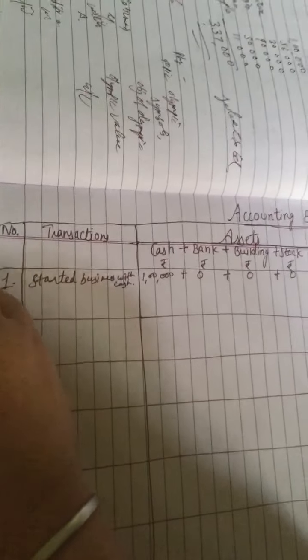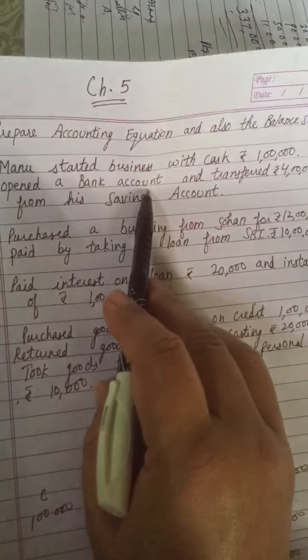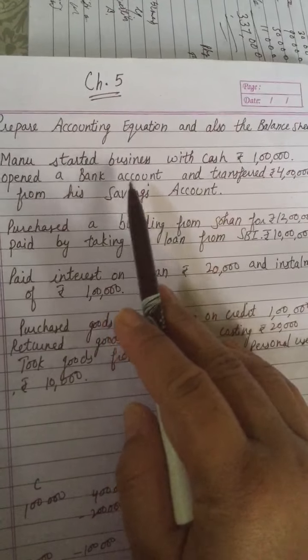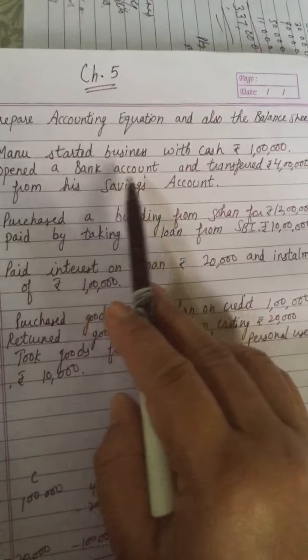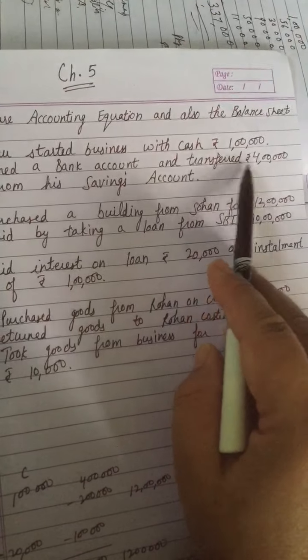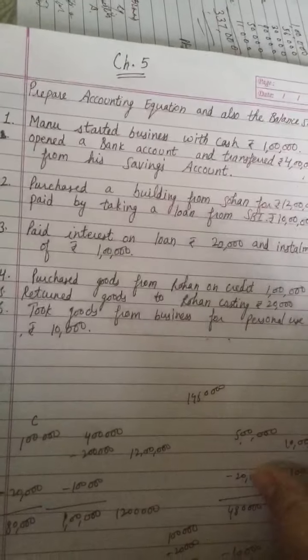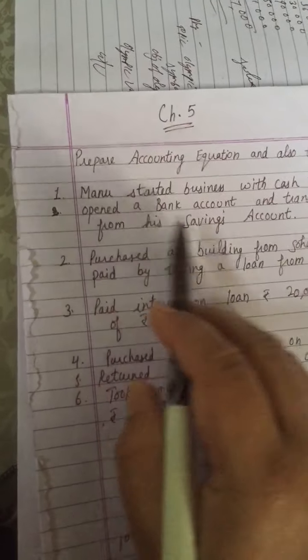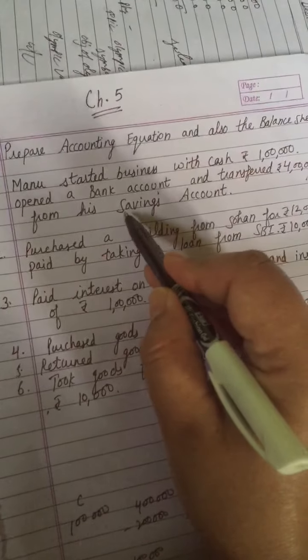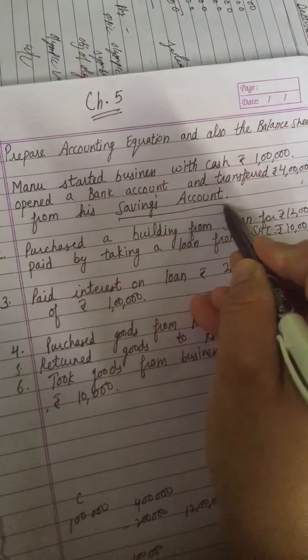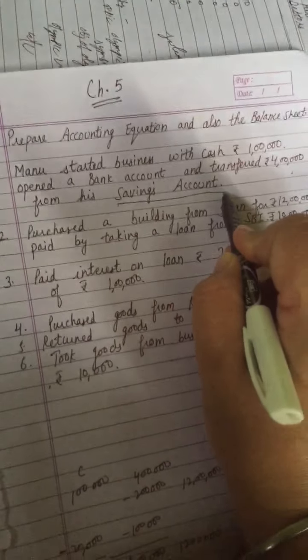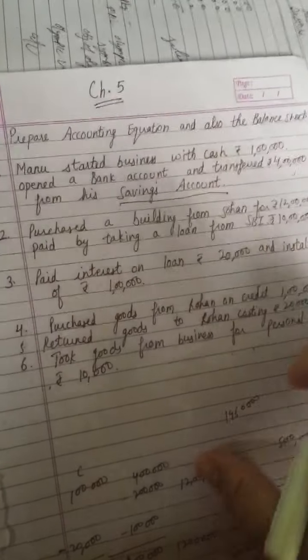And next number 2 transaction, in next transaction he opened a bank account, means he had opened a bank account in the bank and transferred rupees 4 lakh from his savings account. His saving account means Manu's saving account, and saving account is a personal account, that we also have our personal accounts in the banks.